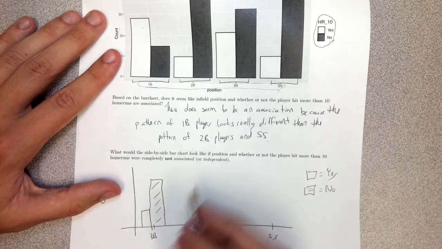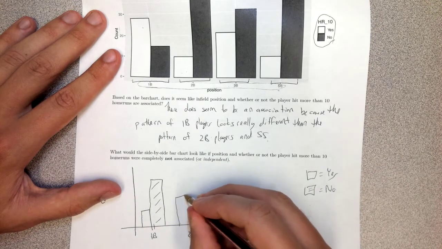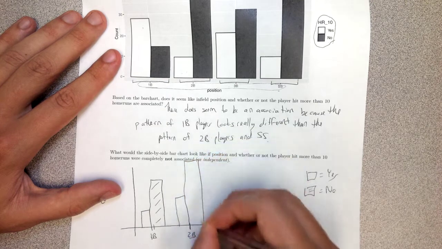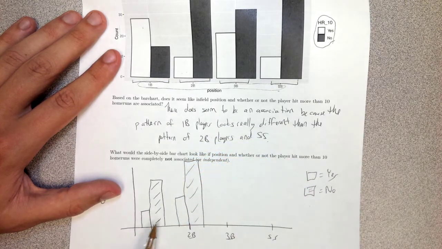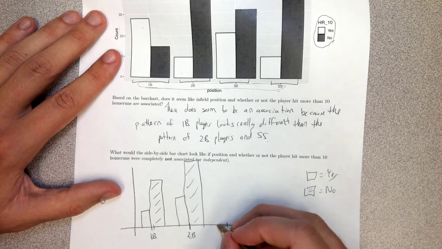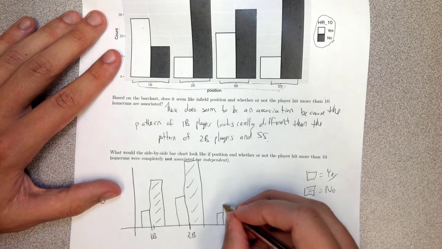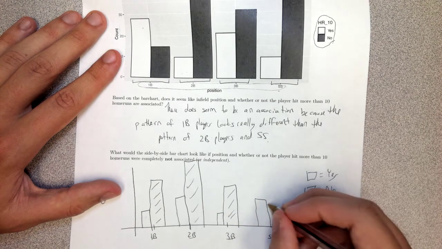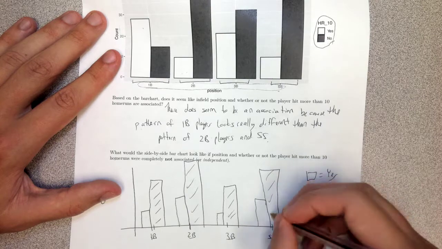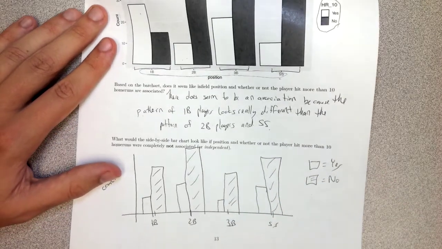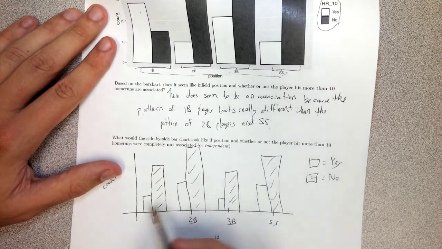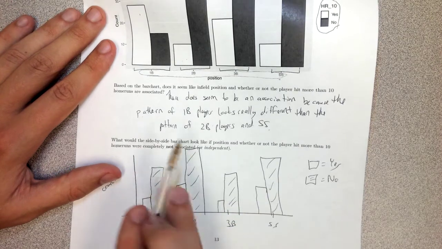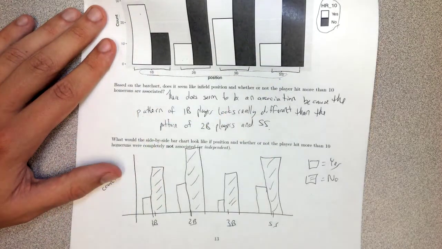It might look something like that for the first baseman, maybe something like this for the second baseman. So the number of nos is a little more than twice the number of yeses. Same for the second baseman. Maybe third baseman looks like this. Oh, that looks terrible. And shortstop looks like that.